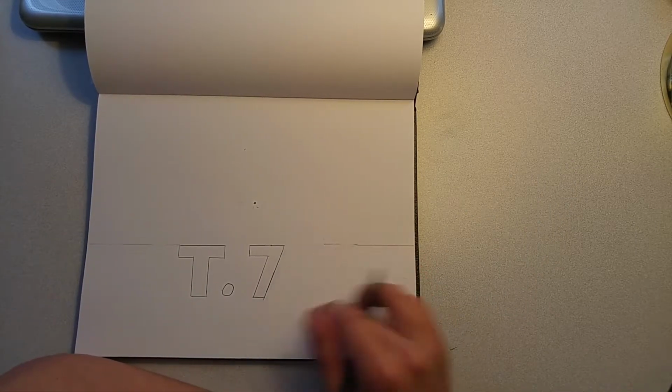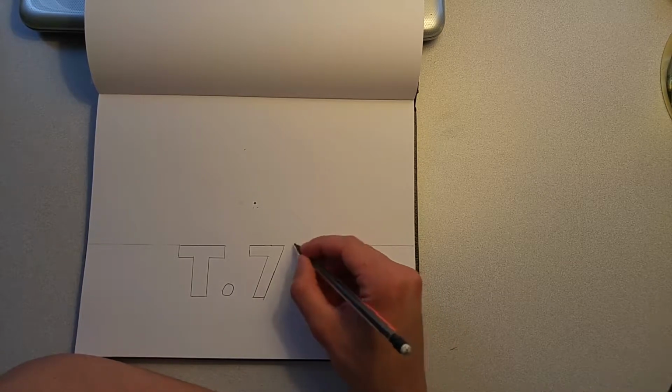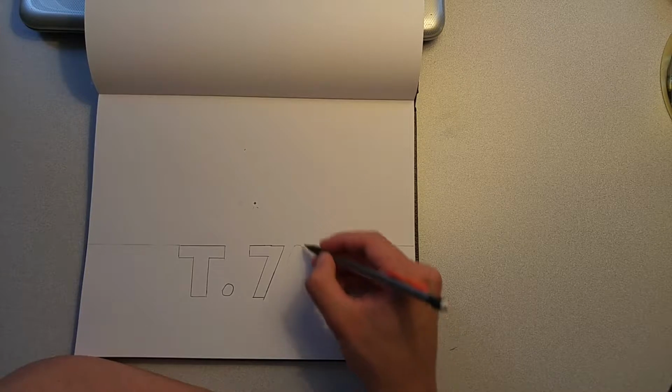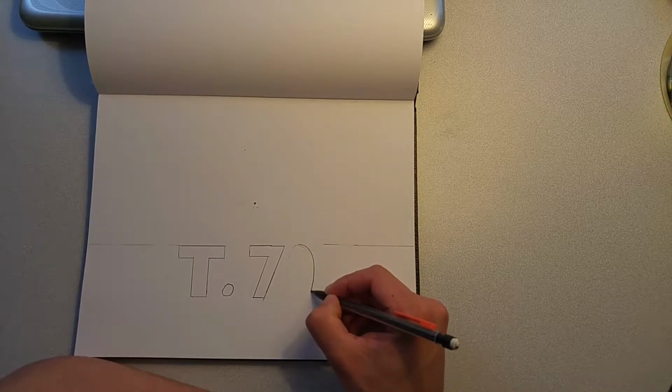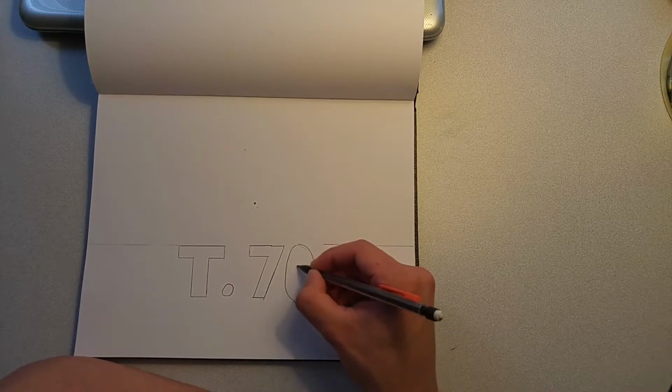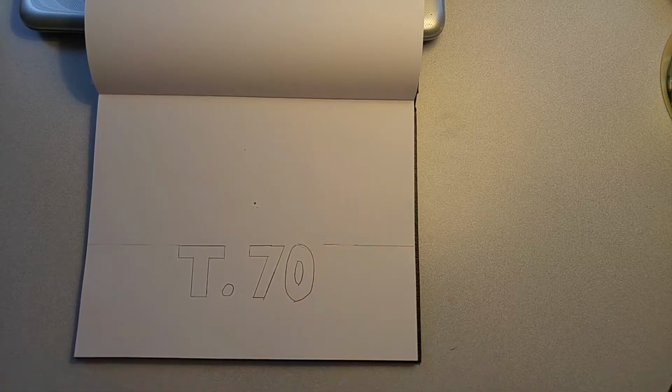Now for the circle, now for the 0, I'm going to just do an oval. Just an oval, and see if I can get an oval here. There we go. T70. That looks awesome already.